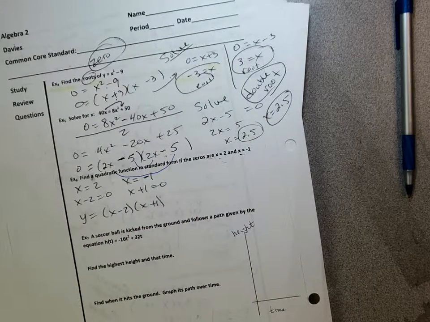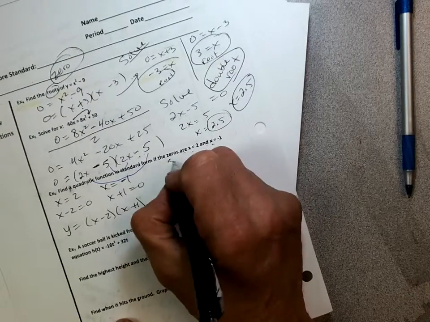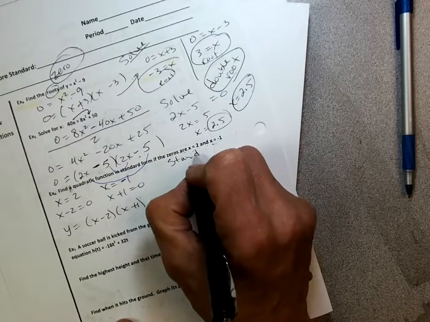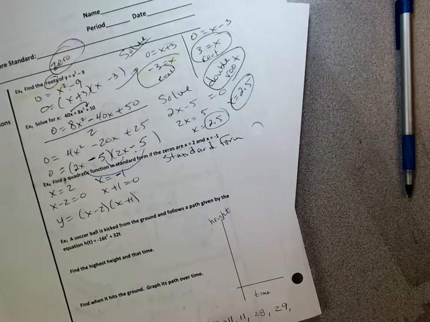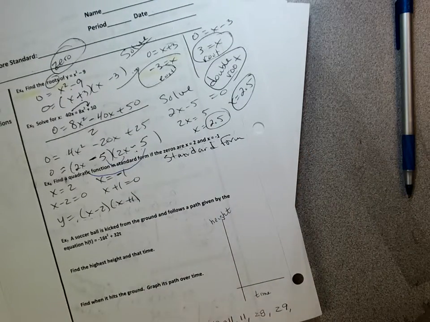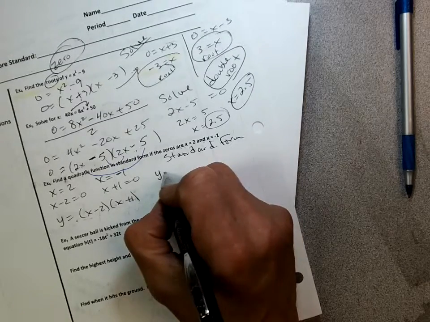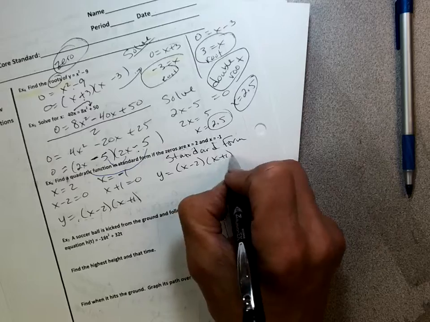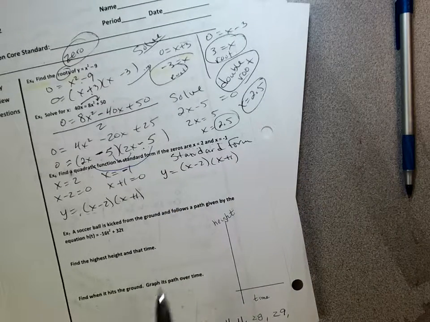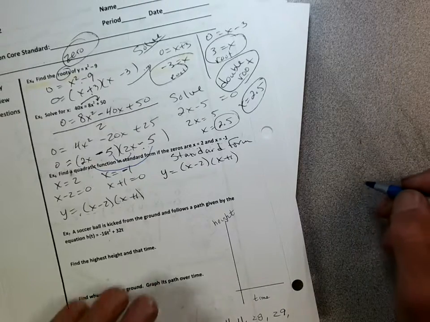If we want that in standard form, then I'm going to take this and just FOIL it out. So if I have y equals an x minus 2 times an x plus 1, written out in factored form, if I want to put it in standard form, I'm just going to FOIL.